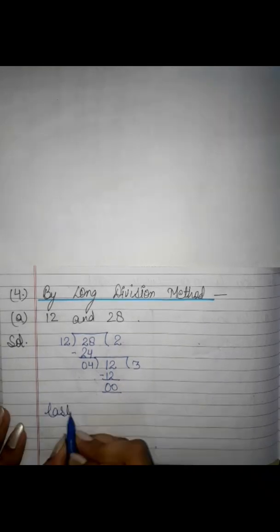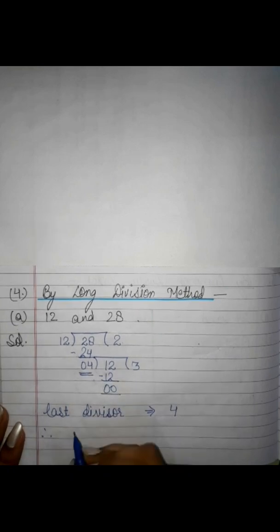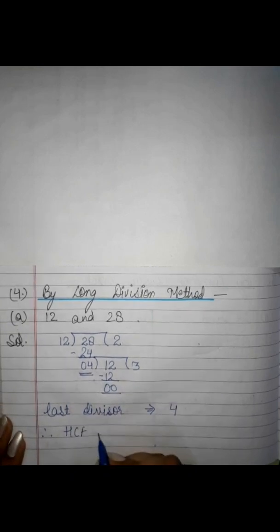Now we get the 0. Now the question is completed. You can write: last divisor is equal to 4. This one you can see. So therefore HCF of 12 and 28 is 4.